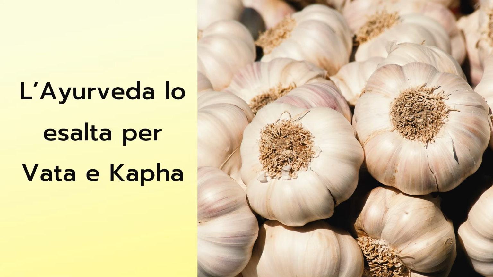And if we consider Ayurveda, garlic is extolled for its anti-vata and anti-kapha properties.